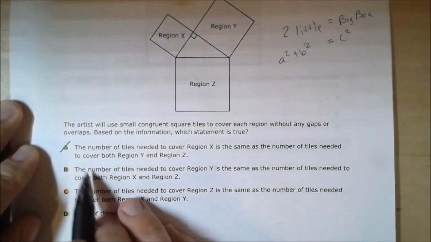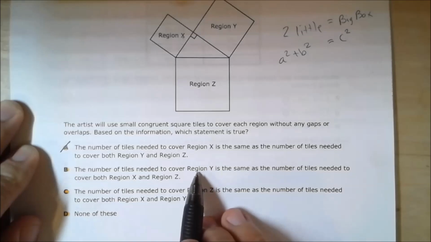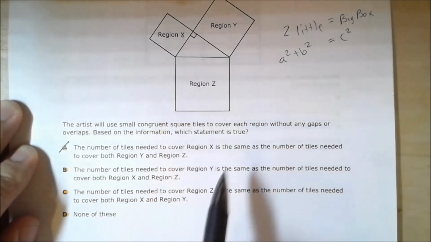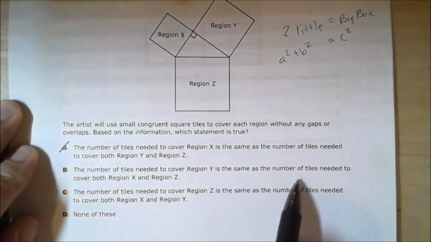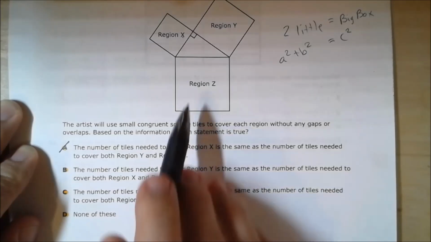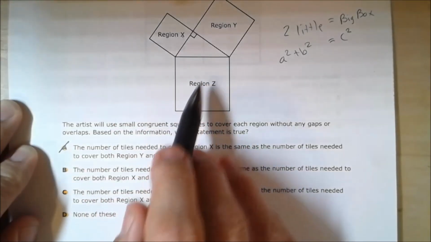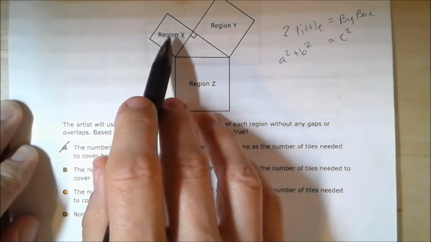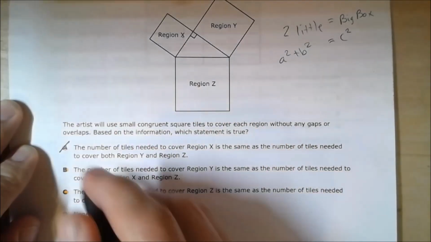The next one says the number of tiles needed to cover region Y, that's another little box, is the same as the number of tiles needed to cover both X and Z. So that's like saying that B squared is equal to A squared plus C squared. We know that's not true.